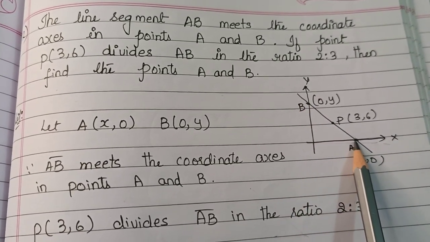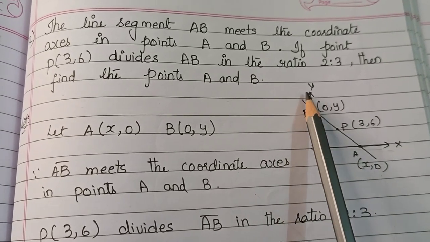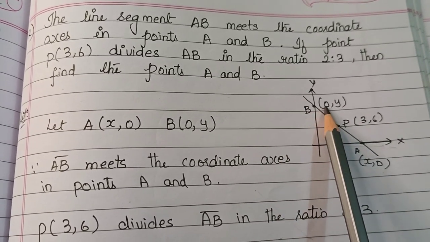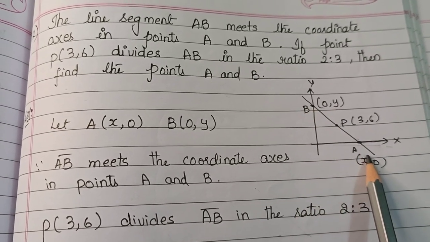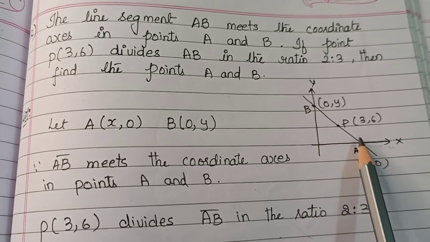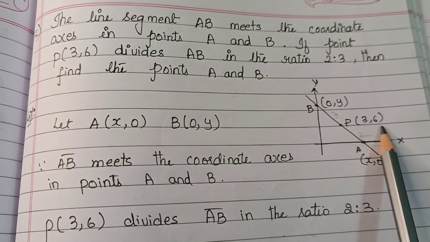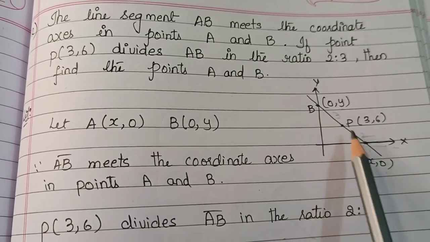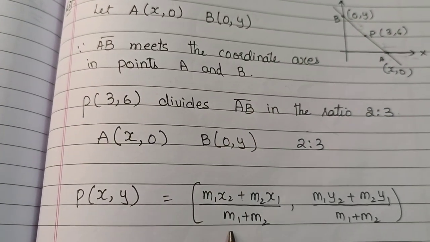At the x-axis, the x value will be x and y will be 0. This is the y-axis, so x will be 0 and this is y. Okay, so A and B are this, and P is dividing AB in the ratio 2:3 and P is (3, 6). Since it is dividing and the ratio is also given, we have to use the section formula here.